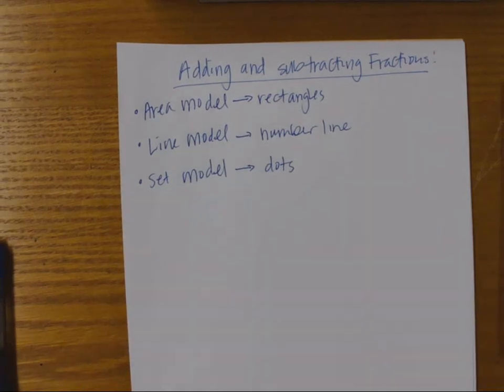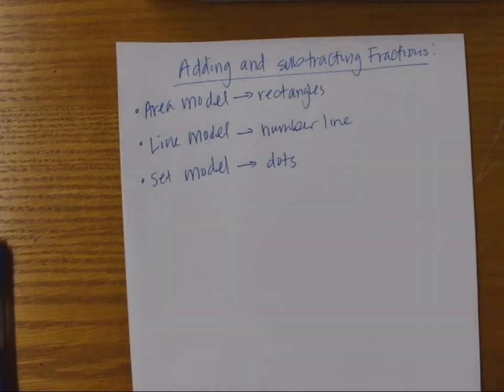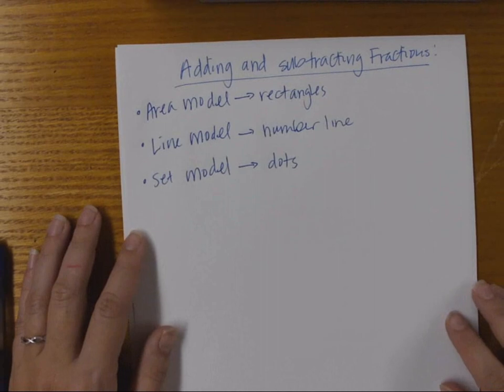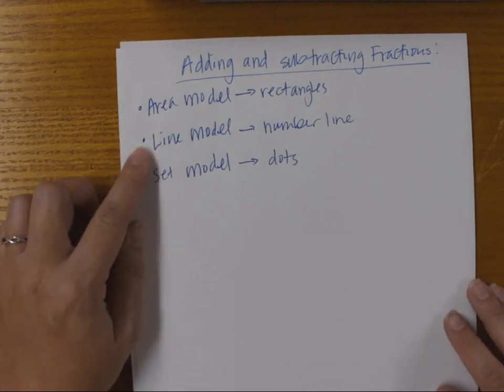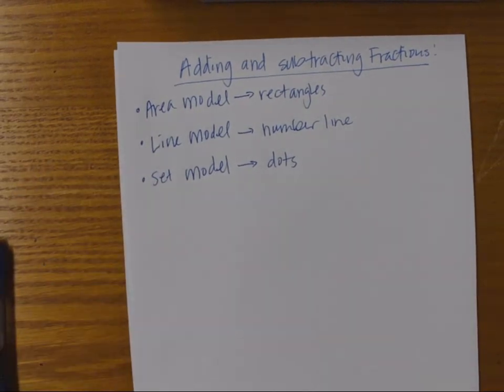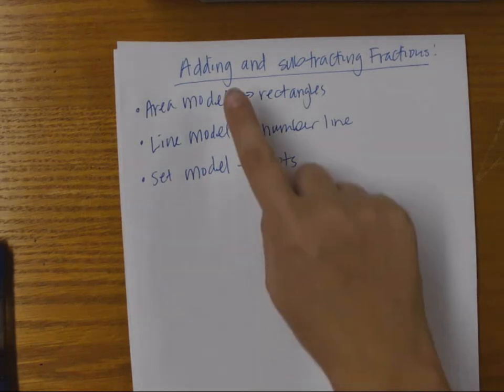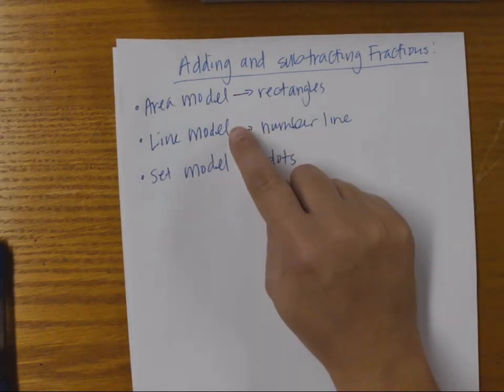In this video, we're going to be talking about adding and subtracting fractions, specifically with models. So we have three different models for fractions. We have the area model, the line model, the set model. We have three different manipulatives we usually use with this. For area model, we usually use the pattern blocks. For line model, we usually use the Cuisenaire rods.